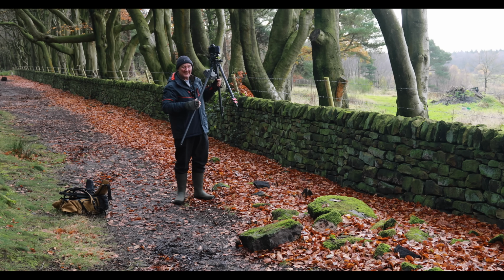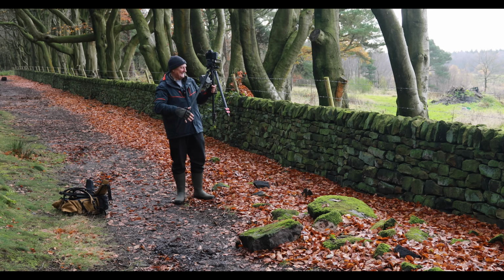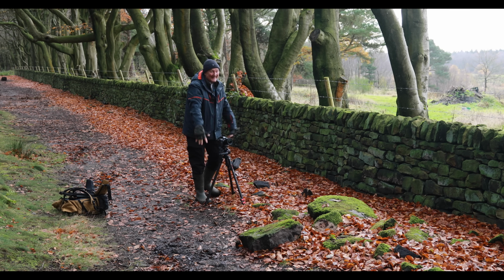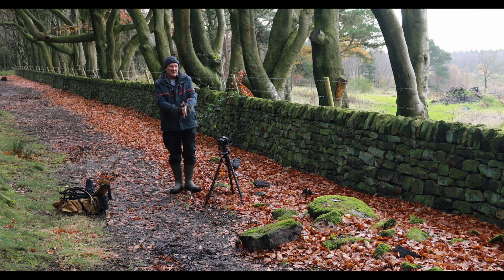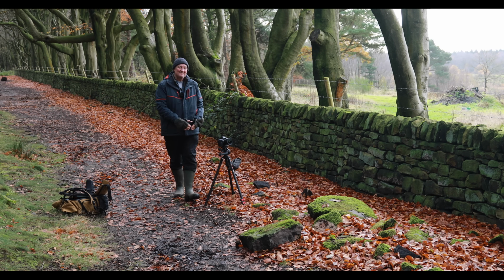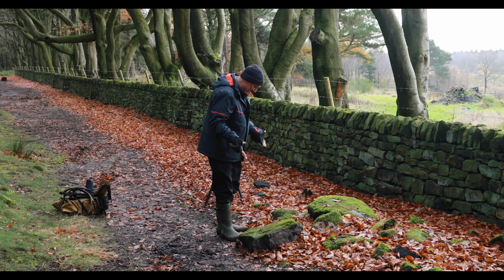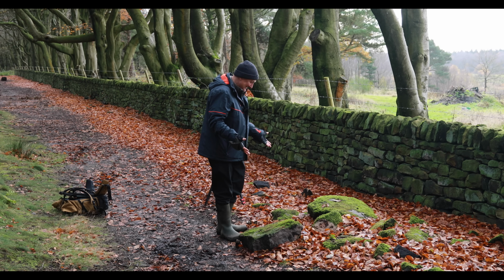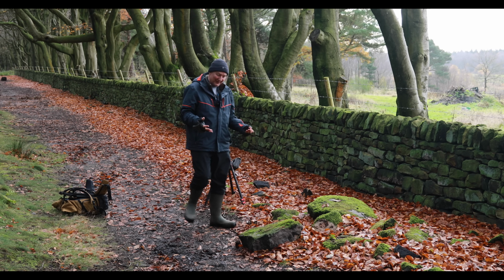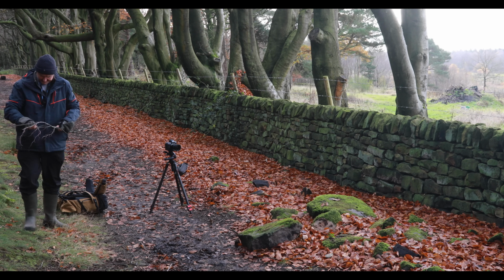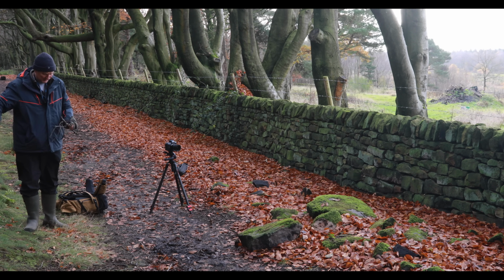So my thought process is use these rocks as foreground interest with that in the background, obviously. Now, the only problem I might have is where to place these. But if I can make it work, I've got another idea. Now, I honestly don't think it works very well at all.